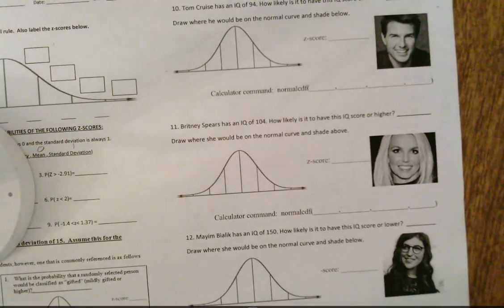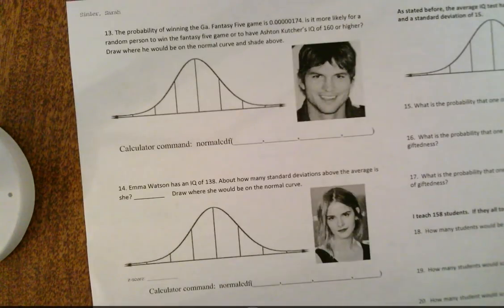Then we come over here to our celebrities. So here we have Tom Cruise, Britney Spears, and the chick from Big Bang Theory, right? Dr. Amy Farrah Fowler. I found their IQ scores. I want you to find, it'll tell you higher or lower, okay, between those. And then on the back, we have Ashton Kutcher and Emma Watson, okay.